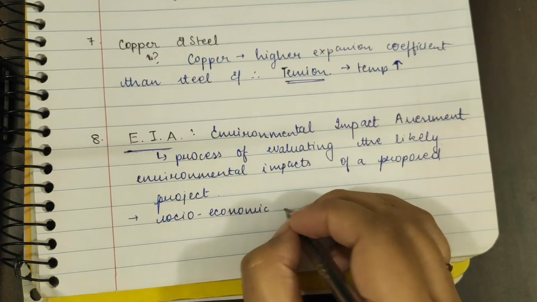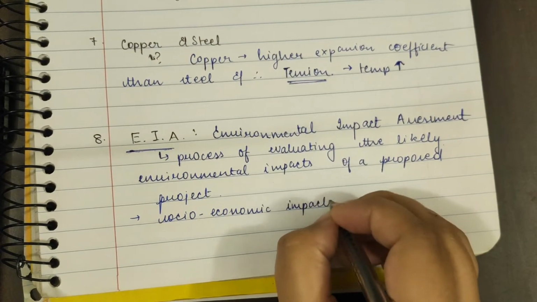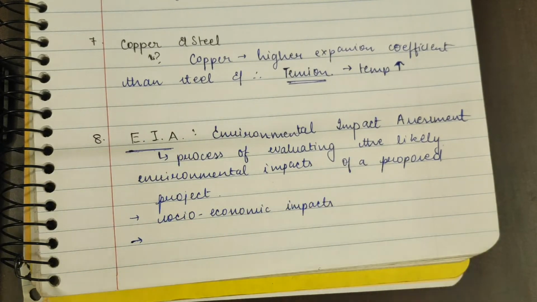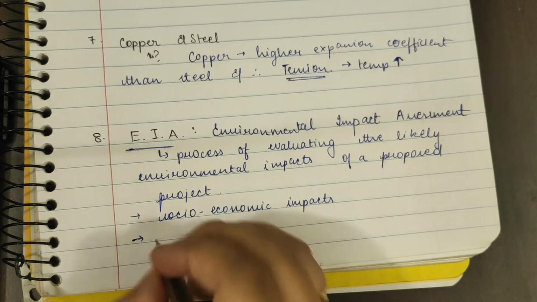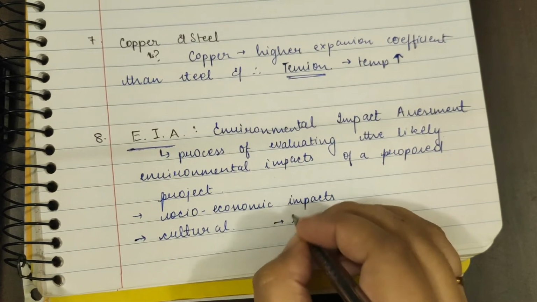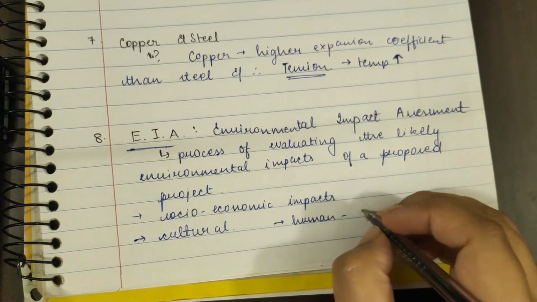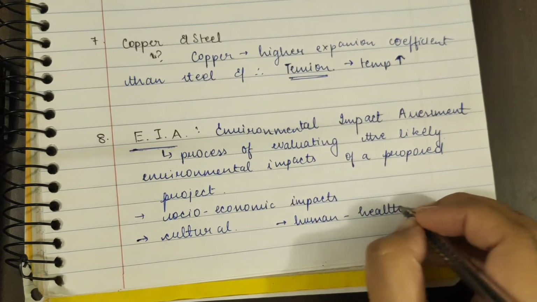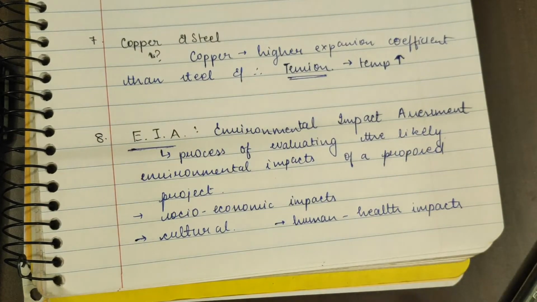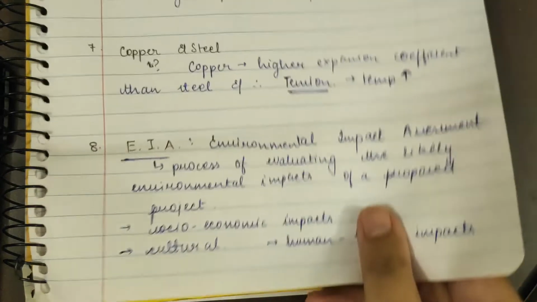If you're making a structure in a village, it will also see whether that type of building or business is beneficial for the village's people, or only for the urban population. So it sees socio-economic impacts, cultural impacts, and human and health impacts, which is very important. As we all know, heat islands and everything, so it becomes a very important aspect.